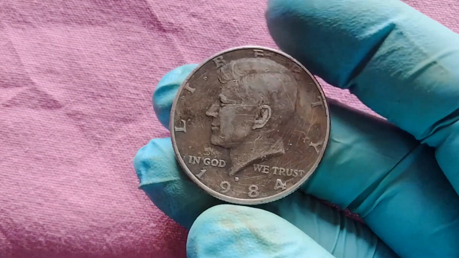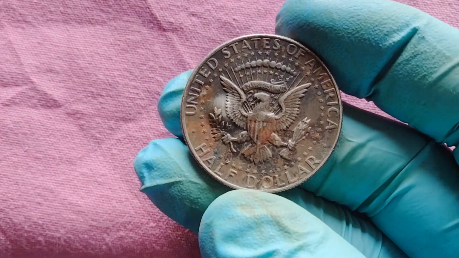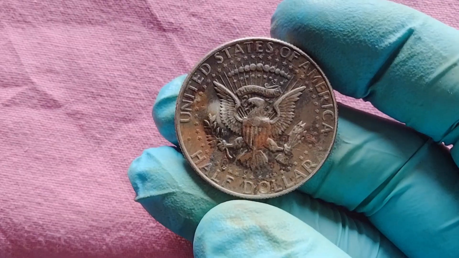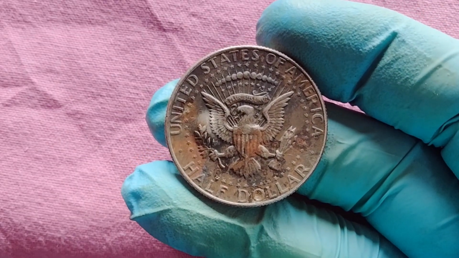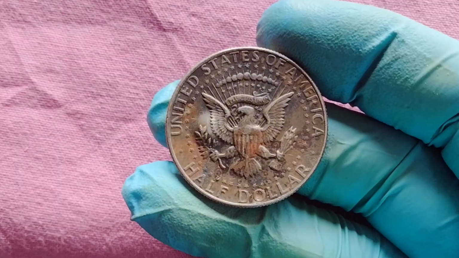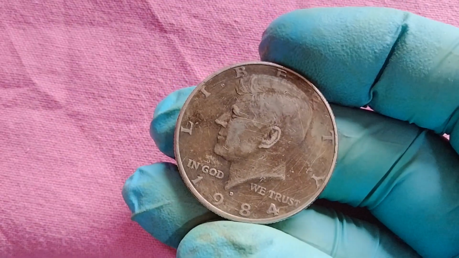The edge of the coin is reeded, meaning it has small grooves along its rim. Reeded edges were originally used on silver coins to prevent people from shaving small amounts of precious metal from the edges, but today the design remains mostly as a traditional feature of modern coinage.